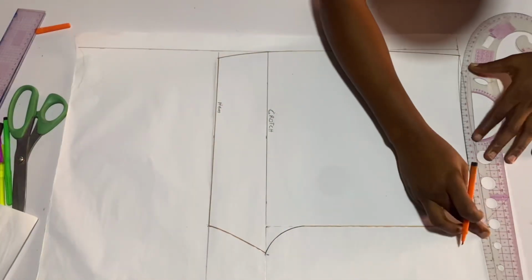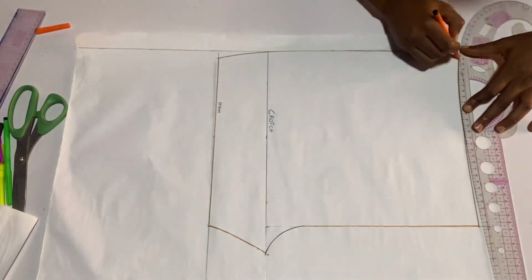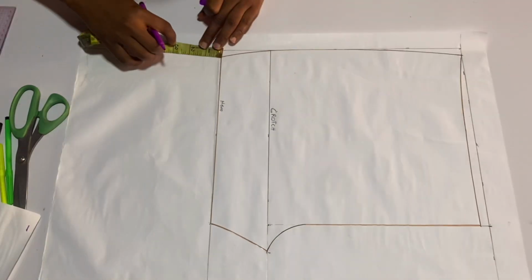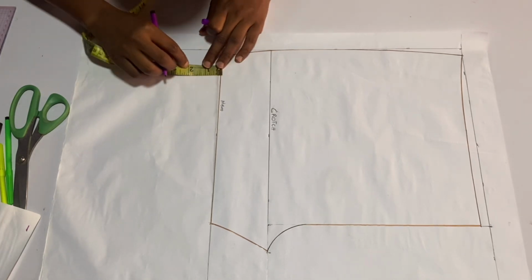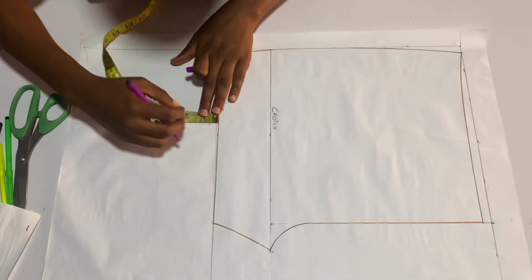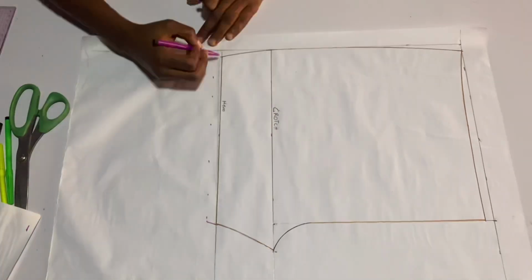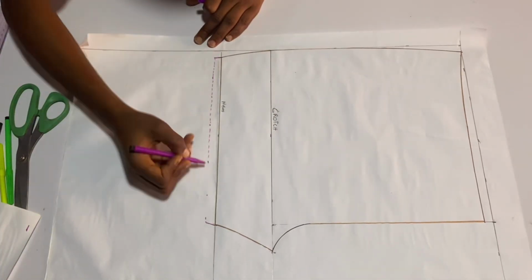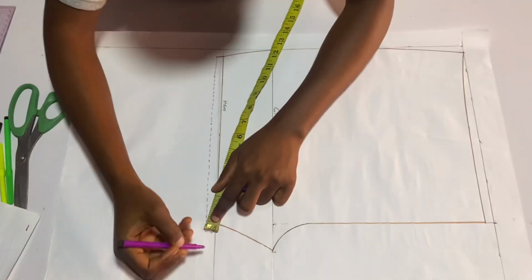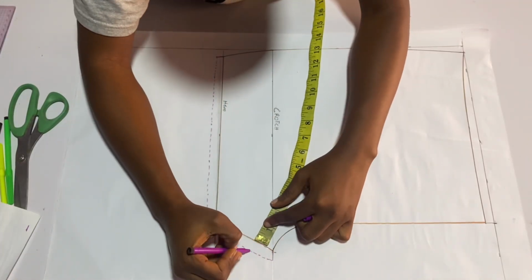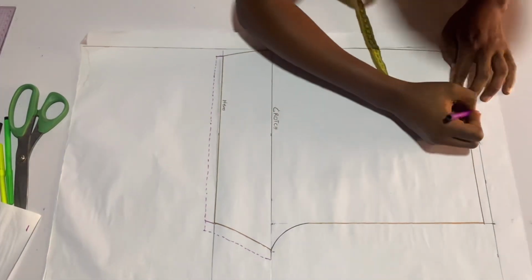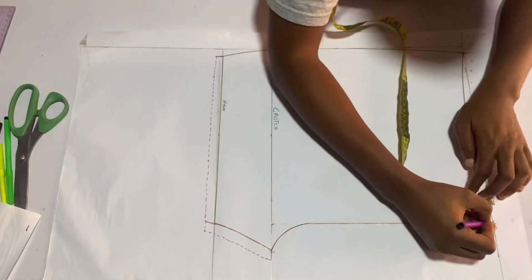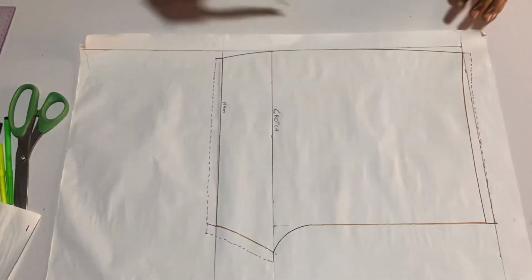The next thing I'm going to do now is just to add my sewing allowance to only the waistline and the hemline. I'm not going to be adding sewing allowance to the sides because I'm going to add this in the back measurement. So guys, on the hemline I'm going to add ½ inch. You can see ½ inch across. That is these dotted lines you're seeing, and I'm going to add this also to this lower crotch part, as you can see. And like I said, I'm going to add ½ inch also to the waistline area.